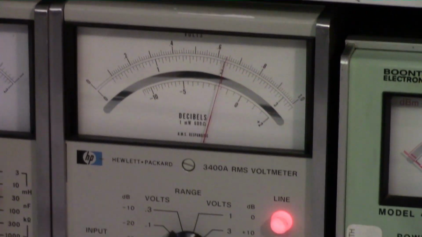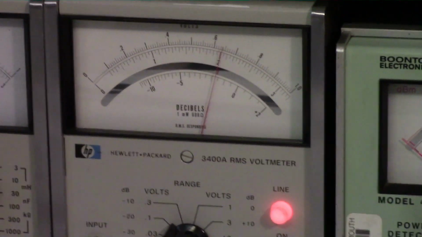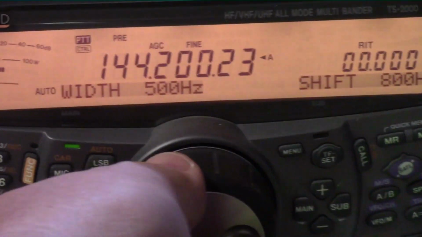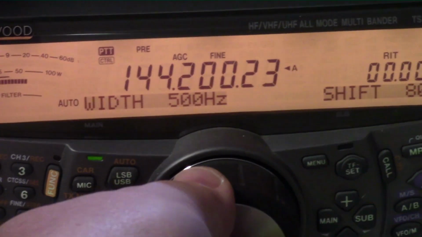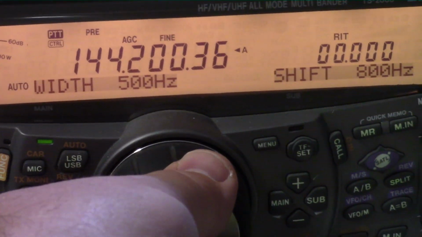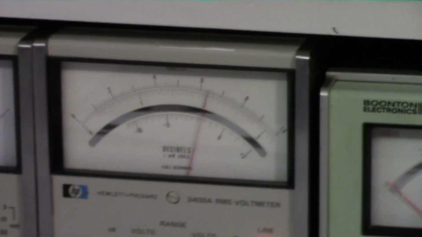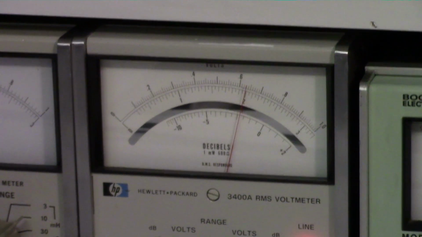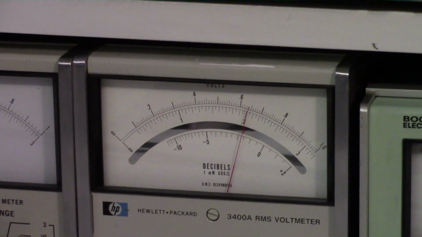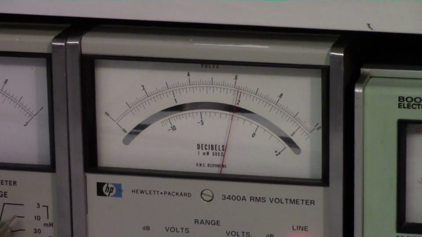The very first step that you want to do is, with a fairly strong signal, you're going to come up to the main dial and we're going to tune it back and forth. While we're tuning it forwards and backwards, we're going to be looking at the meter and we're going to look for the peak.